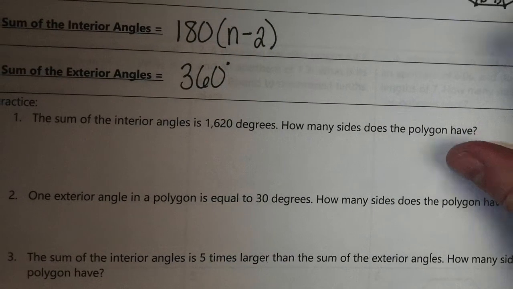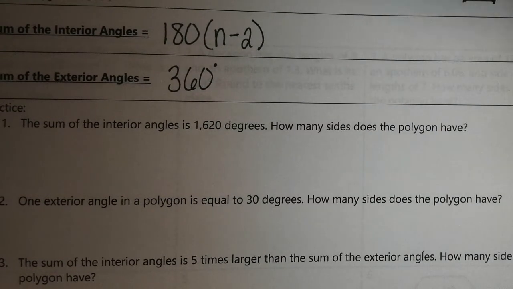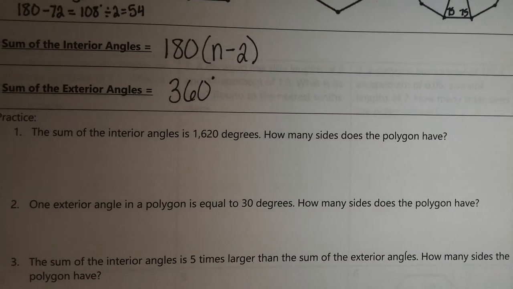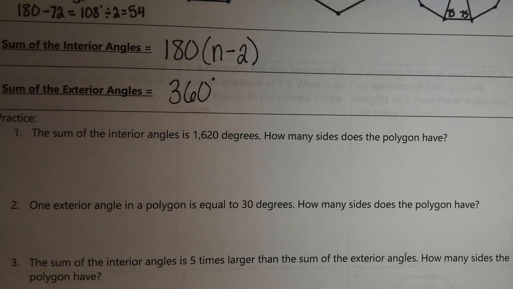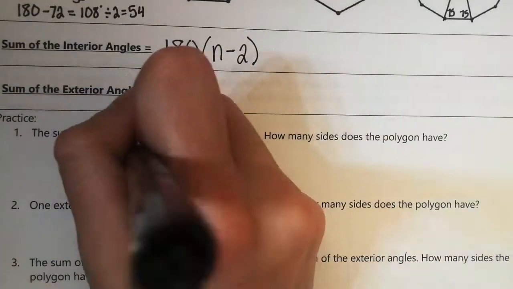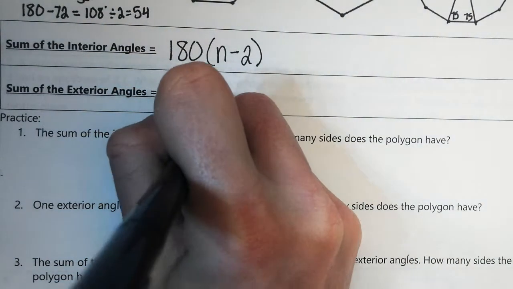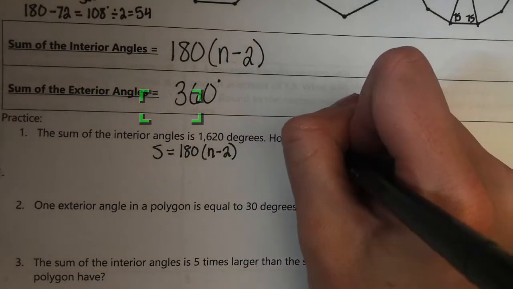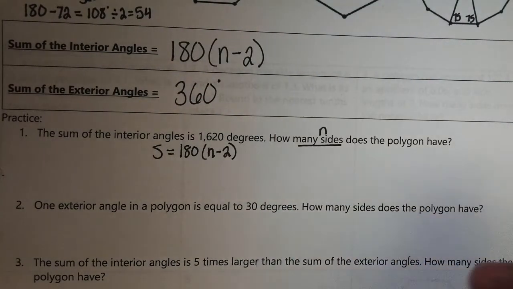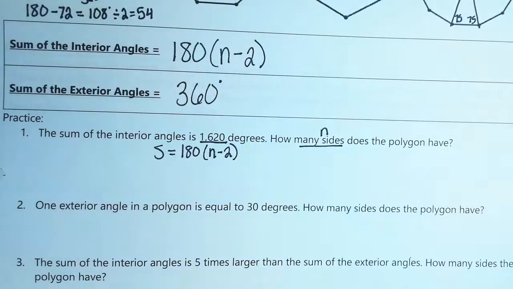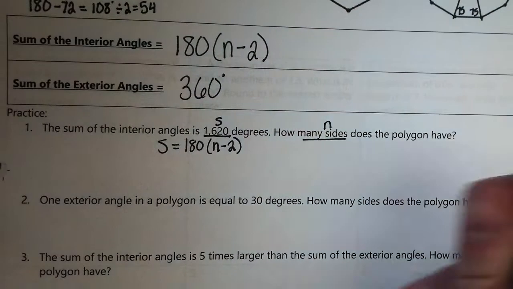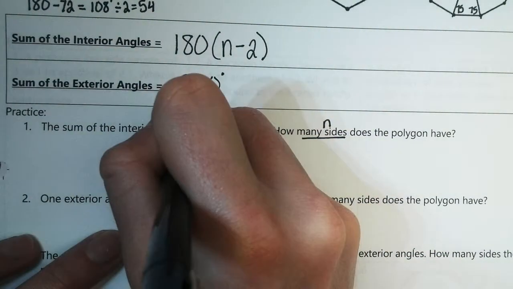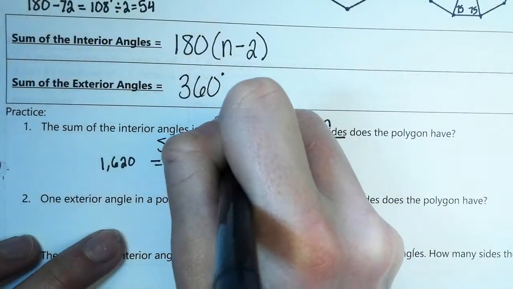So we're going to go over a couple of these practice problems together, and then you're going to do the rest on your own. So the first one says, the sum of the interior angles is 1,620 degrees. How many sides does the polygon have? So I have my formula up here. It's S equals 180 times n minus 2. It asks how many sides the polygon has, so I need to know what n is. It tells me the sum of the interior angles is 1,260, so that's S. So I'm just going to plug in 1,260 for S. It equals 180 times n minus 2, and I don't know n.